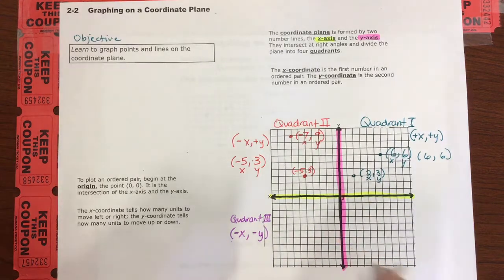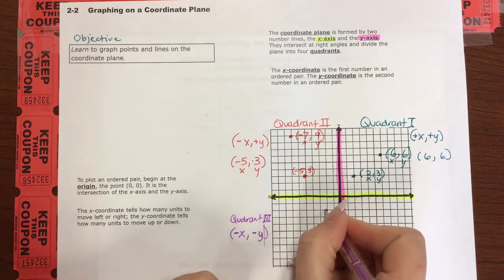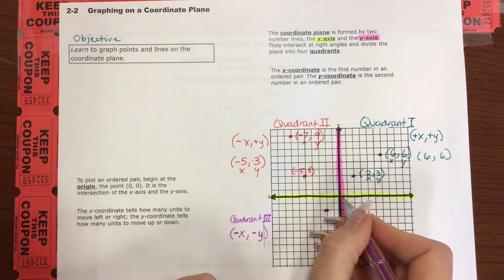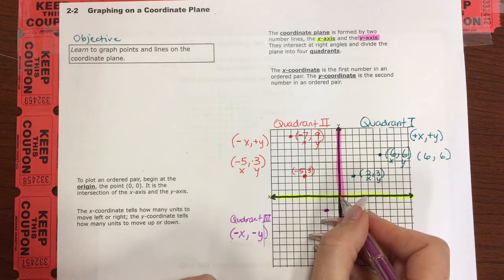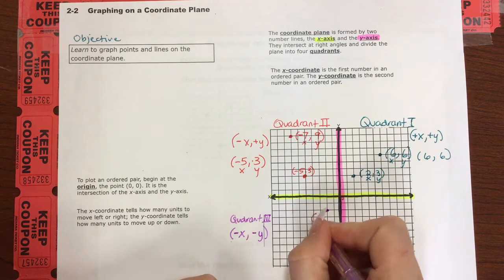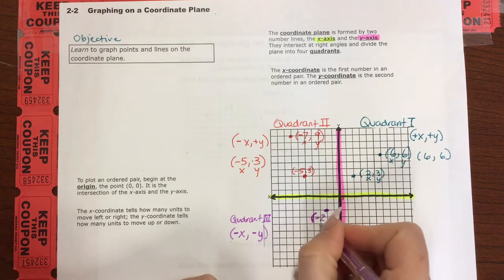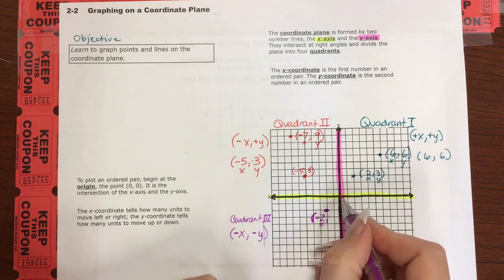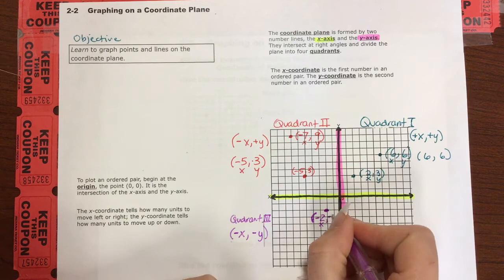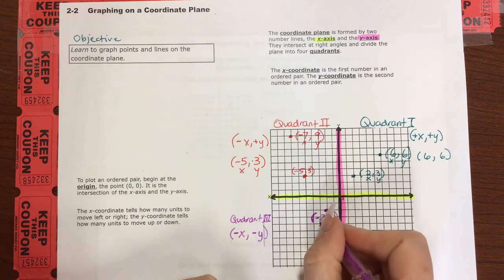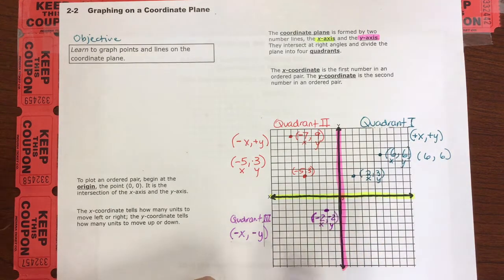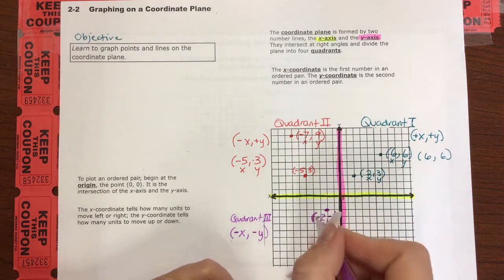So let's pick a point. What is this point? The x is -1, -2, so -2 is the x, and what about the y? -1, -2. So yes, the x is negative and the y is negative. It follows this pattern.